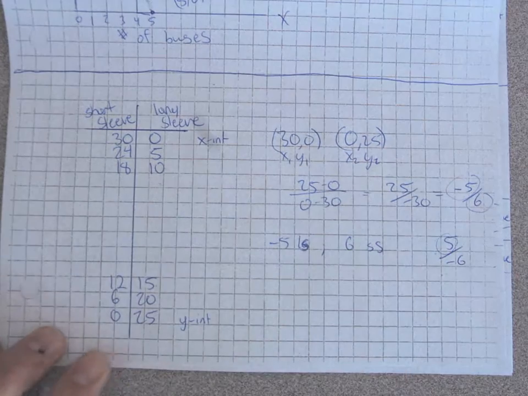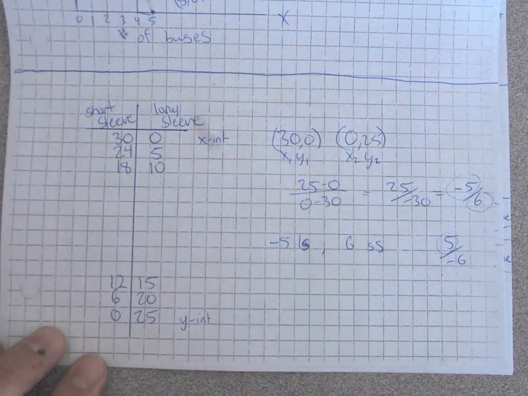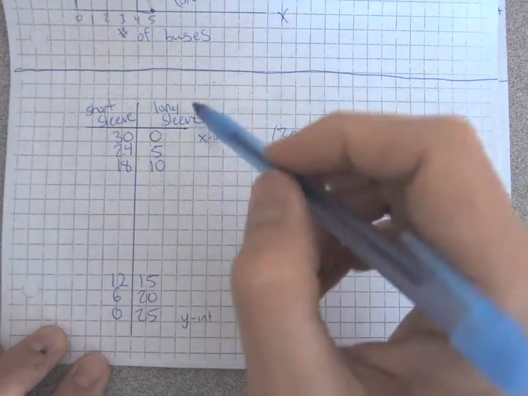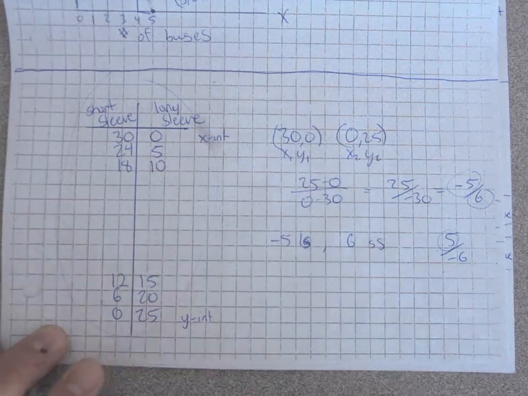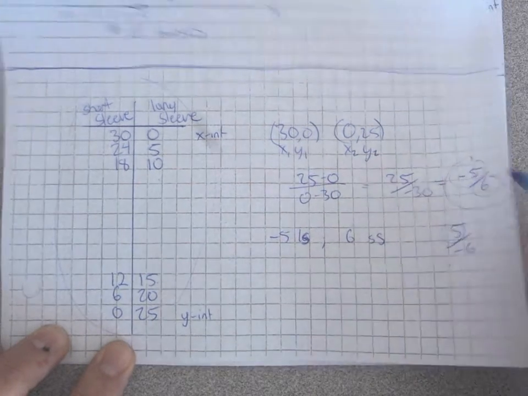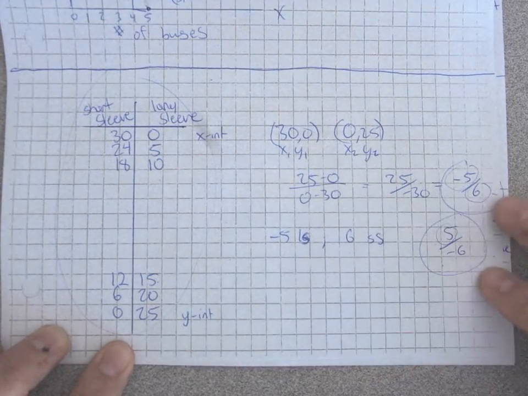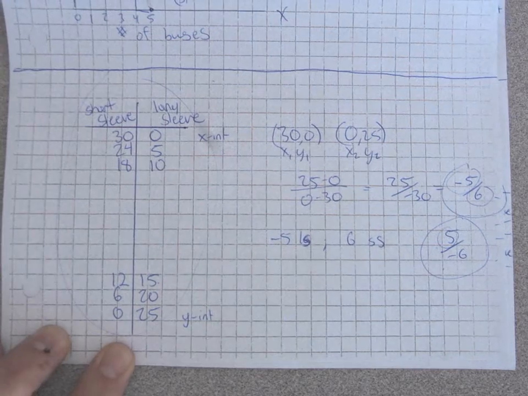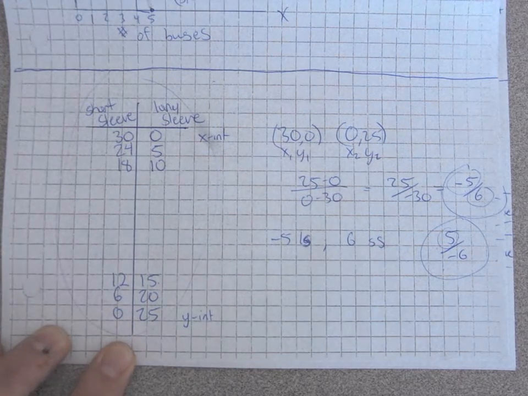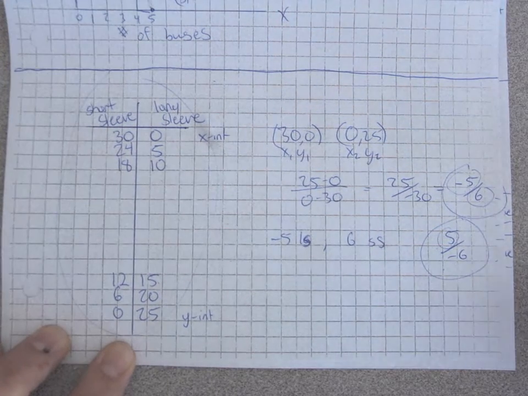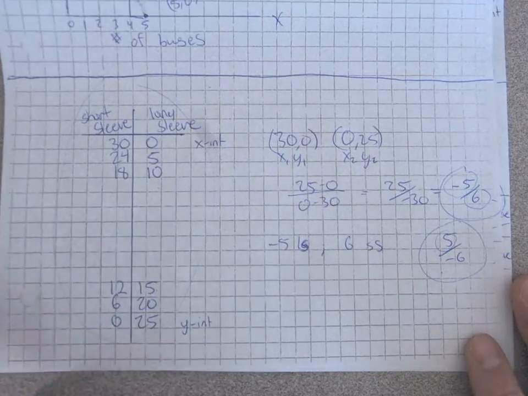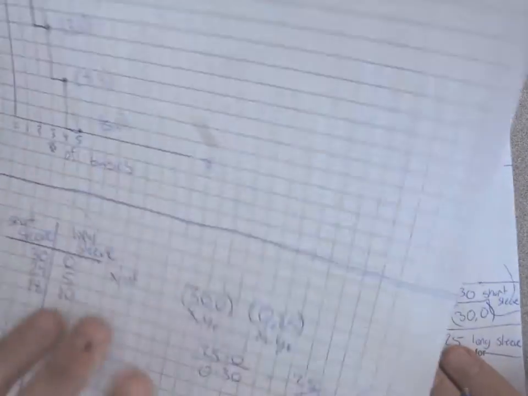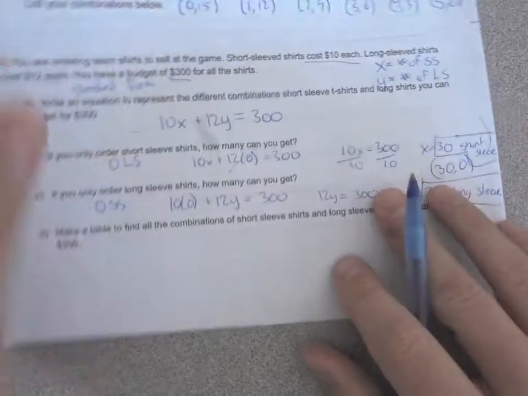So I have a little extra space in here because I didn't know how many points I was going to need. But this is now my table with all my combinations. But slope is important here because it tells me my exchange rate, basically. If I decrease one amount, I have to increase the other one, and vice versa. So this is going to be my table here. I'm just going to go back and copy that right here.